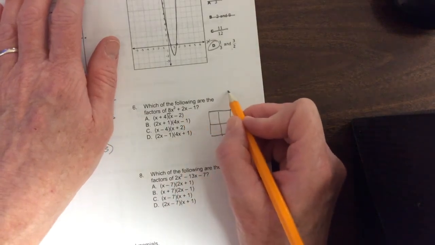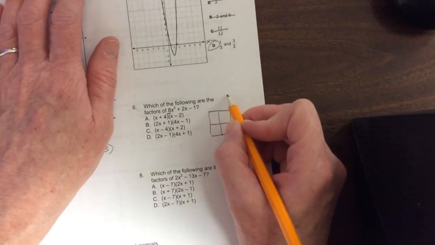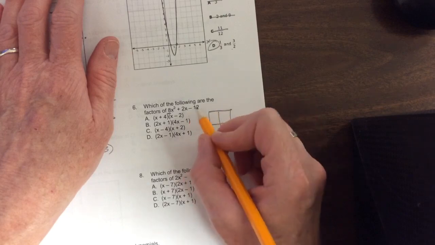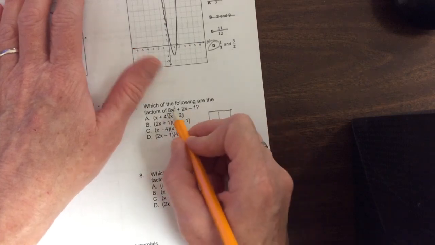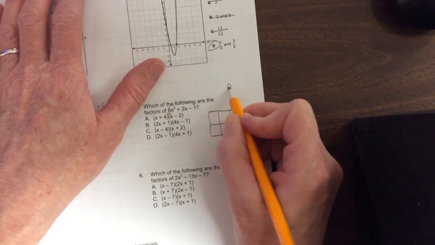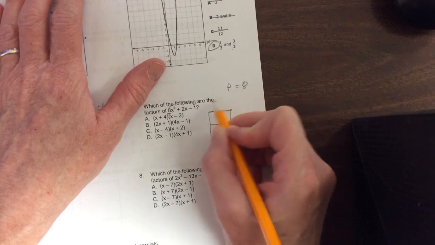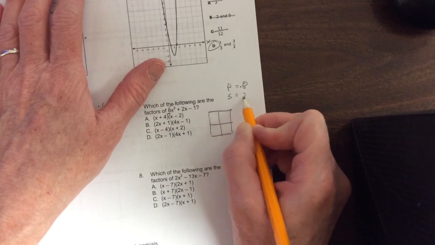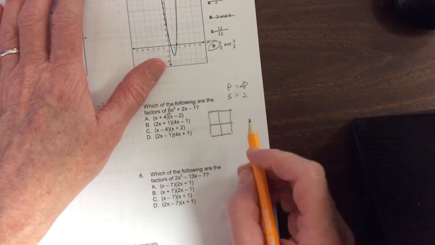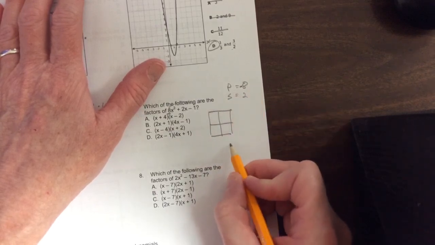So we know what times, 8 times 1 is our product. 8 times negative 1, so it's negative 8. And our sum is going to be 2. So what times what is a negative 8 added together is a 2.